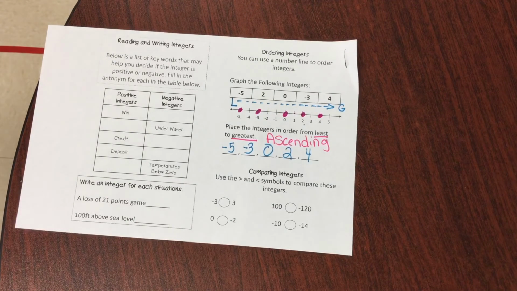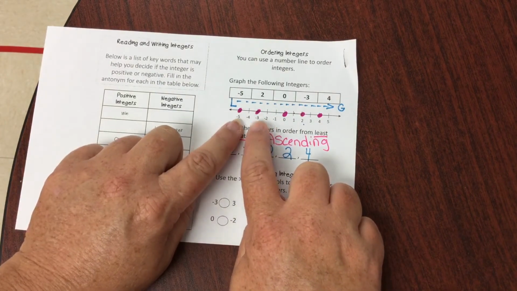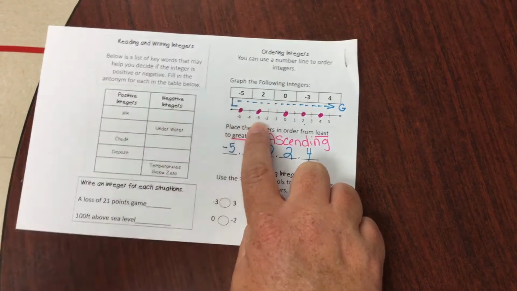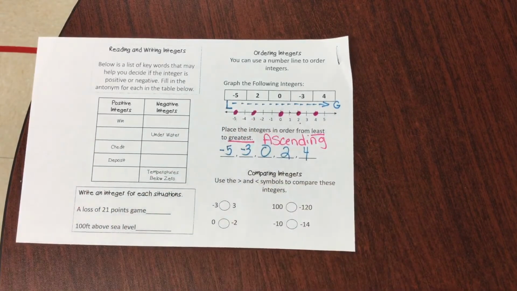So the biggest difference on here is I have to think to myself, when I have that negative in front of it, it means that I have to think the opposite. So therefore, if I gave you -5 and -3, you have to take it out of your brain, oh, 5 is bigger than 3. Because when I put in that negative sign, the further away from 0 I get, the smaller I get.